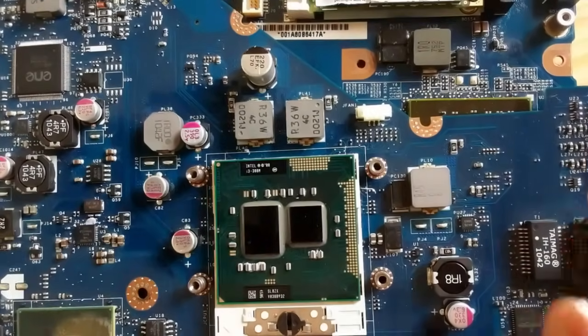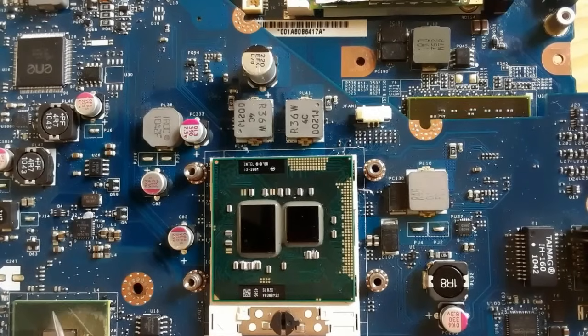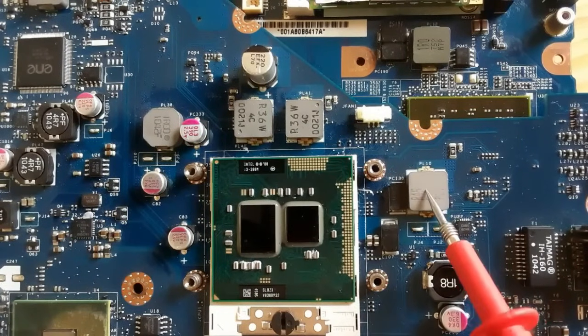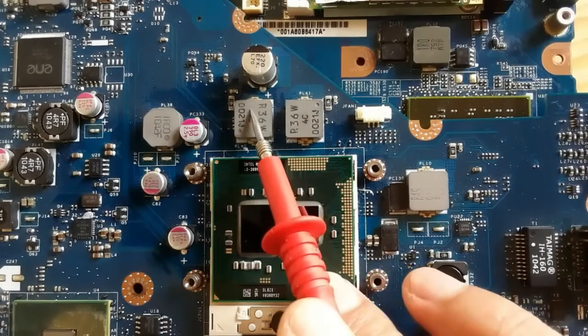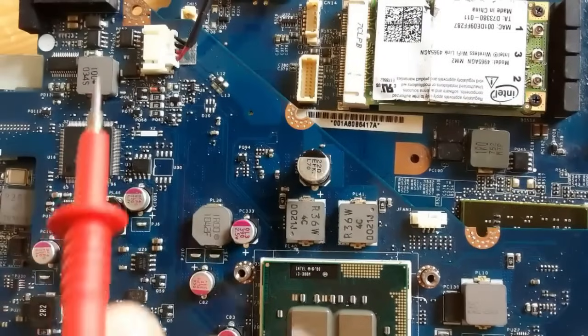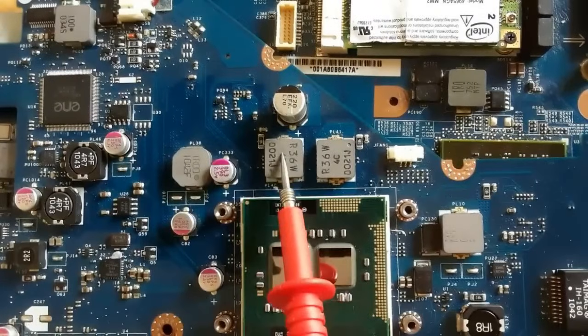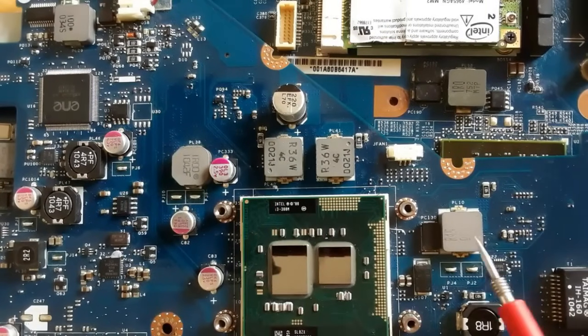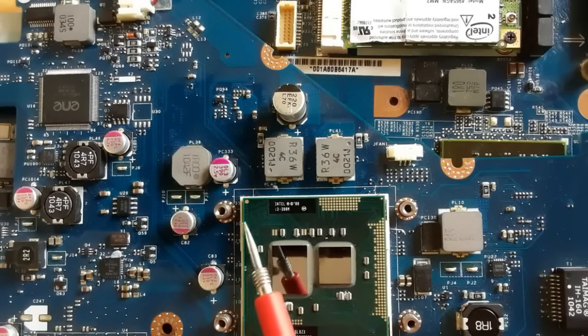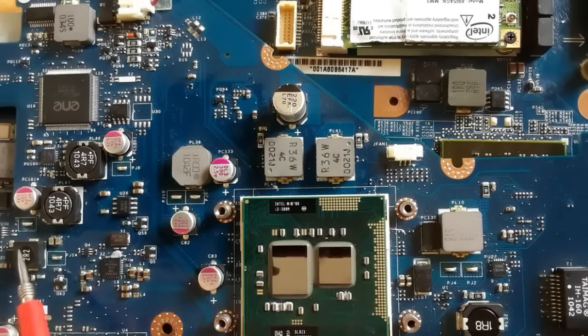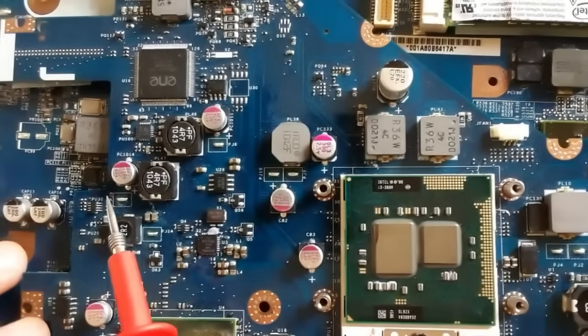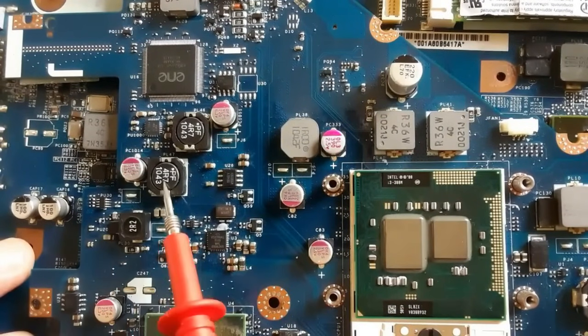Now I'm going to teach you about the short circuit in the motherboard. How can we detect if there is a short circuit in the motherboard or not? So easy, by checking the continuity between the coils or inductors, as you can see, and the ground. Normally all inductors in every motherboard should not be connected to the ground. All inductors are connected to the power rail.